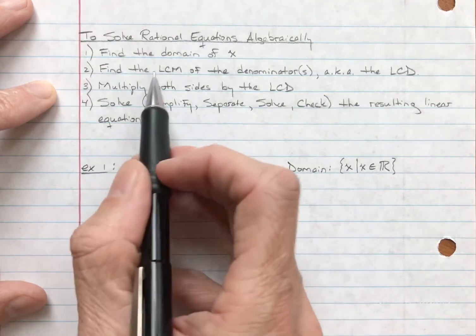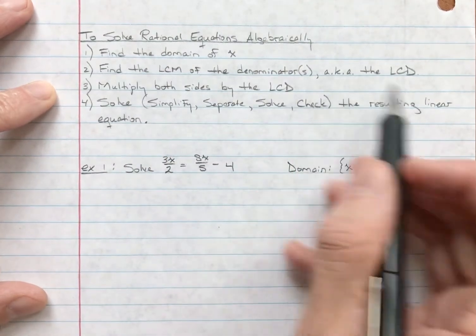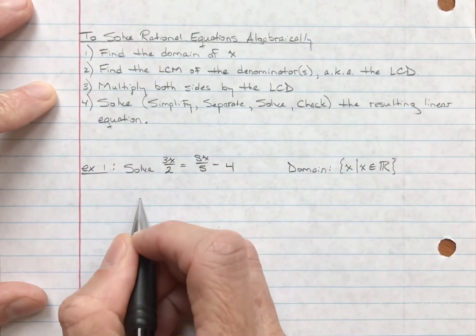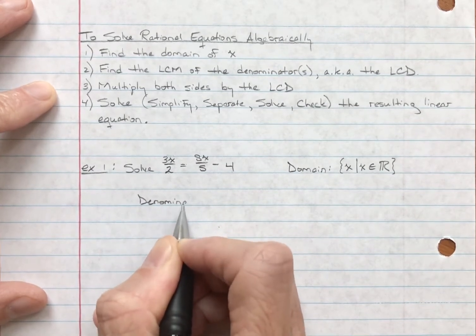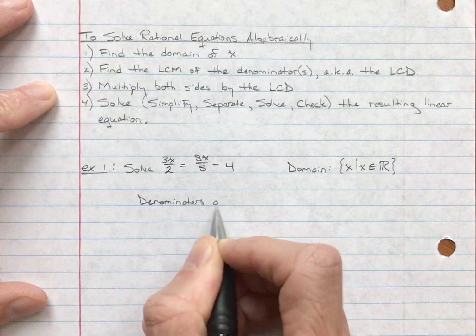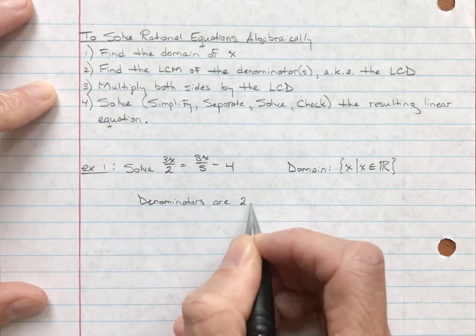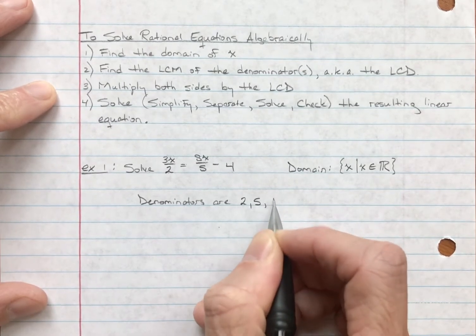Okay, now find the lowest common denominator. Okay, my denominators are 2, 5, and 1.